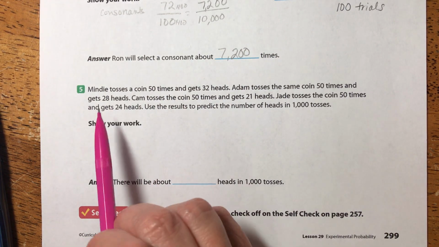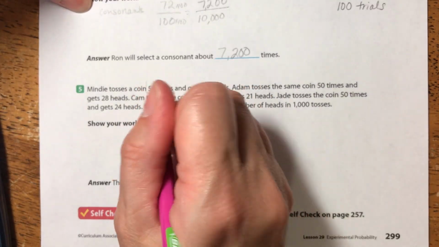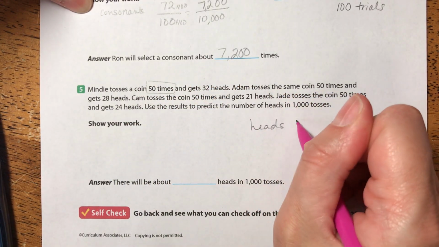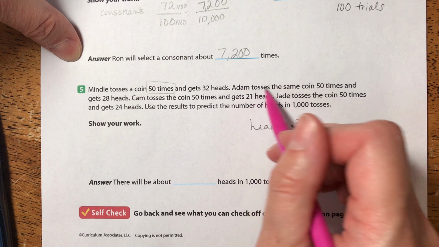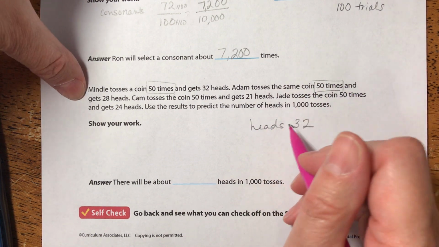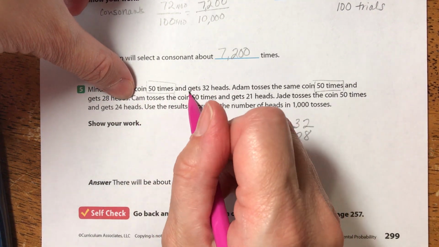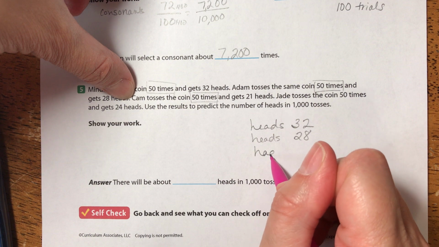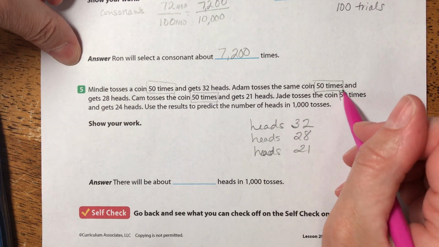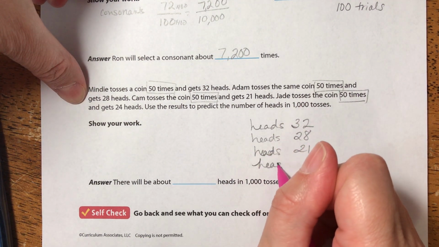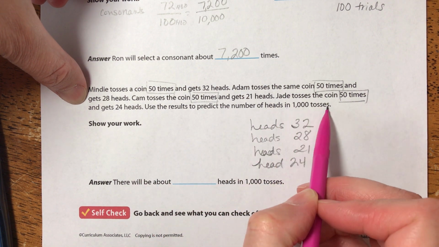Okay, last one. Mindy tosses a coin 50 times and gets 32 heads. Okay, so here's our total, 50. She gets, I'm going to start taking notes. She gets heads 32 times. Okay, Adam tosses a coin 50 times and he gets 28 heads. Cam tosses the coin 50 times. I can't spell heads, and gets 21 heads. Jade tosses the coin 50 times and gets 24 heads. Use the results to predict the number of heads in 1,000 tosses.